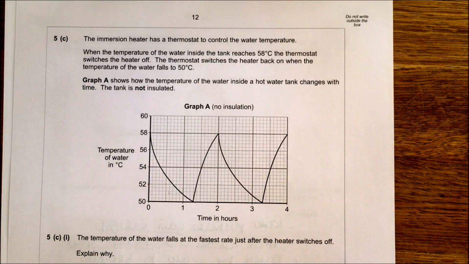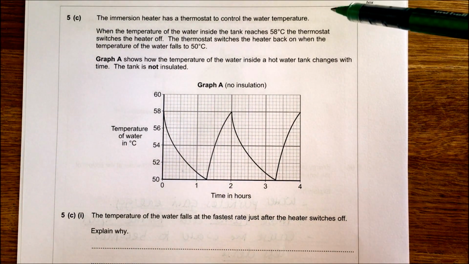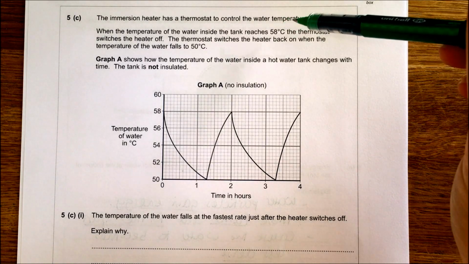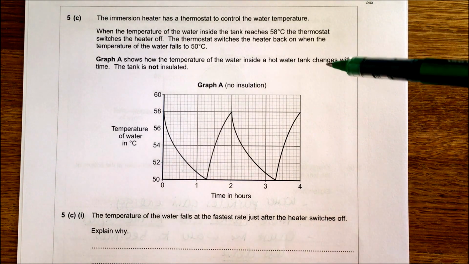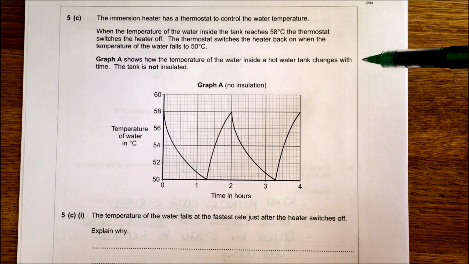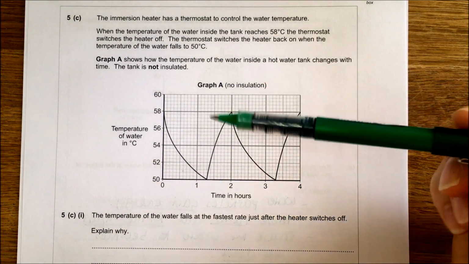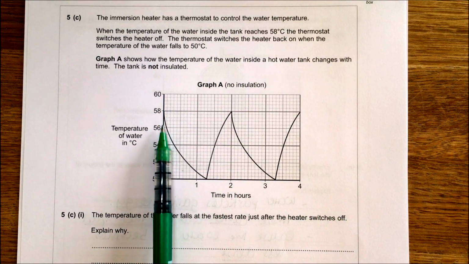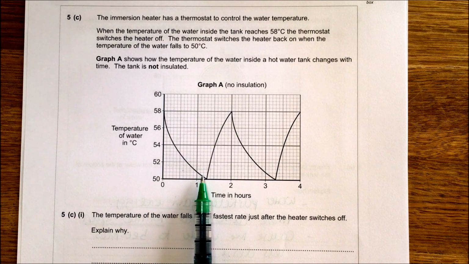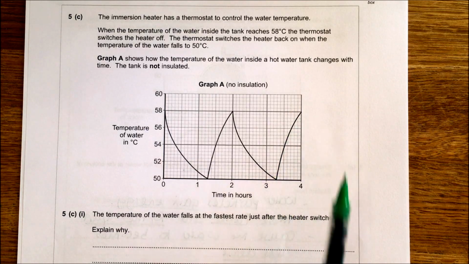Okay, 5C. The immersion heater has a thermostat to control the water temperature. When the temperature of the water inside the tank reaches 58 degrees C, the thermostat switches the heater off. The thermostat switches the heater back on when the temperature of the water falls to 50. Graph A shows how the temperature of the water inside a hot water tank changes with time. The tank is not insulated. So here we've got temperature of water in degrees C and the time in hours. So we can see that just after over an hour it loses all of that heat from 58 to 50. And then the thermostat switches it back on and we get this repeated cycle.